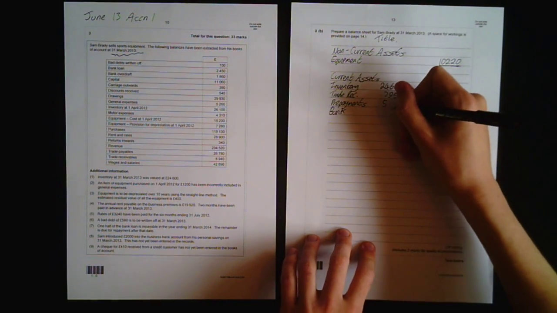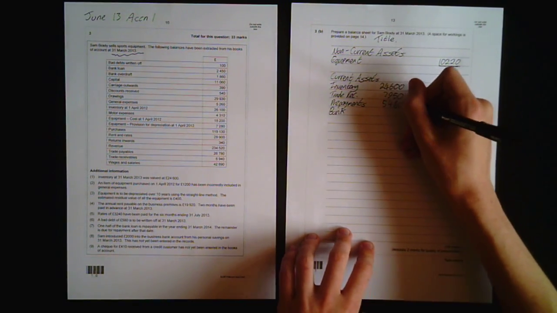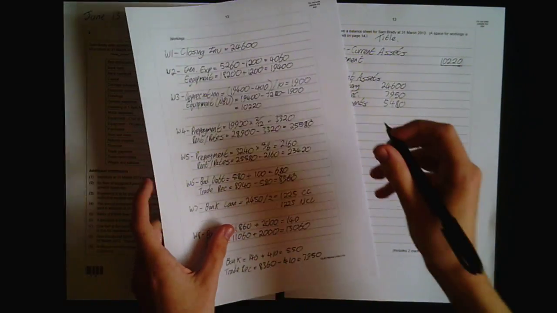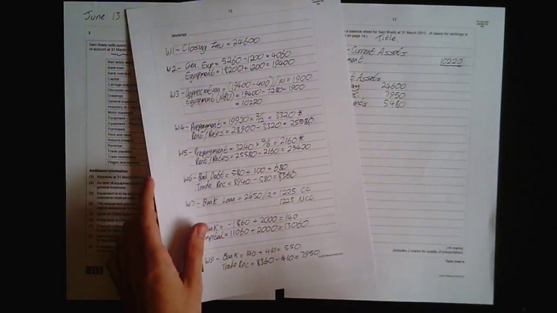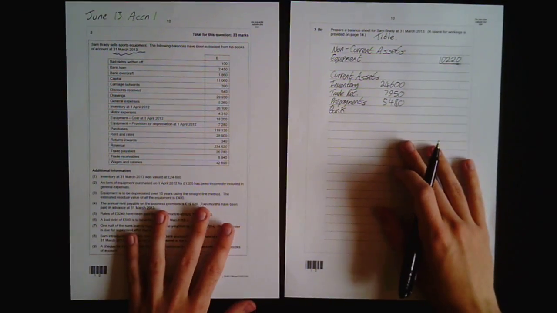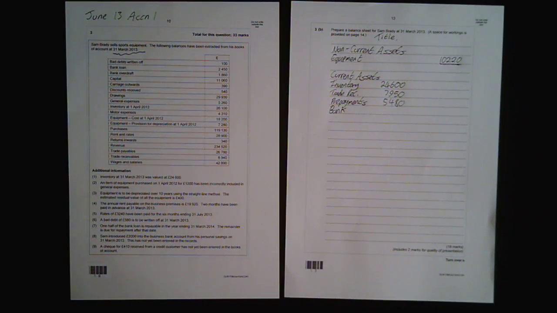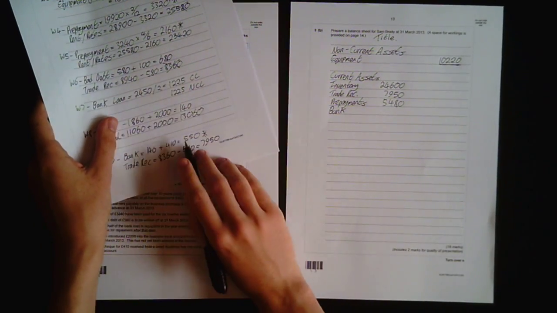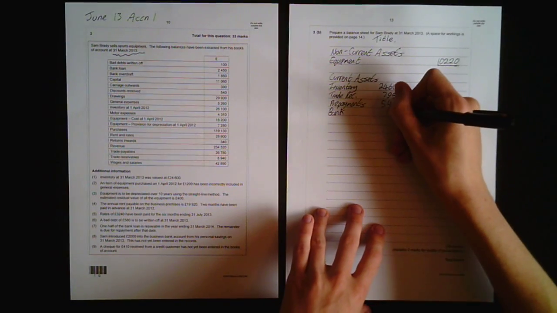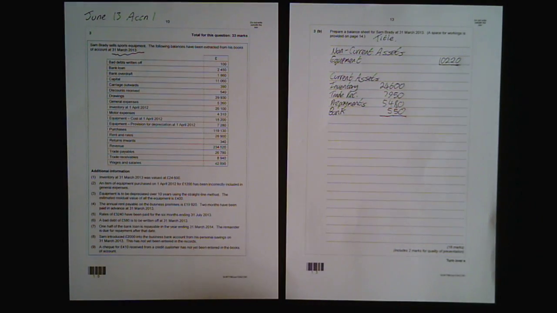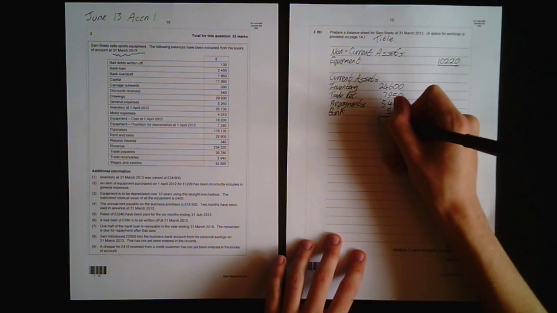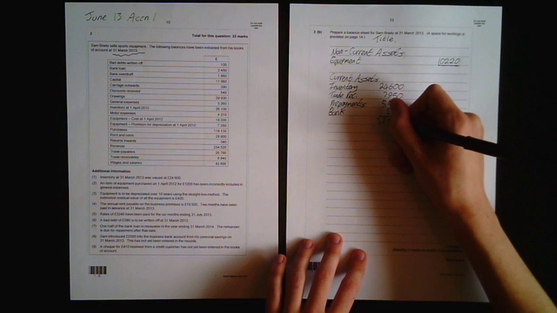The prepayments added together become 5,480. The prepayments were simply 3,320 and 2,160. Add them together, you get 5,480, and the bank figure became 550. So our current assets overall become 3,580.